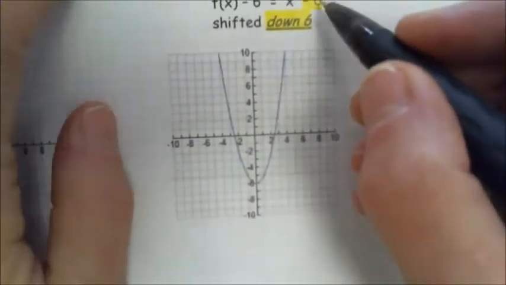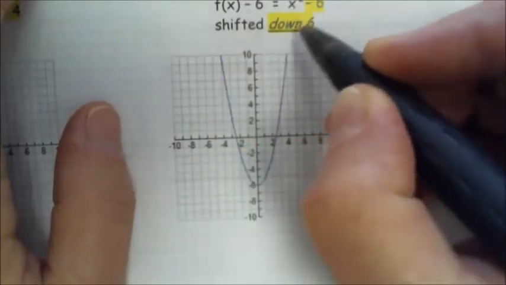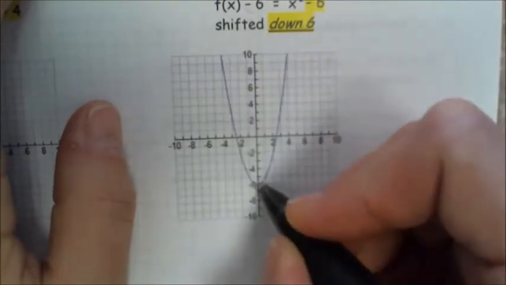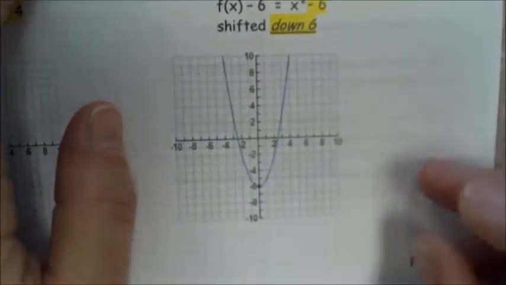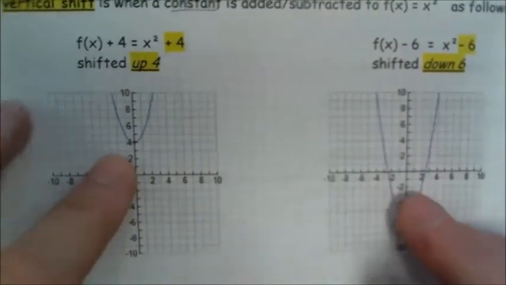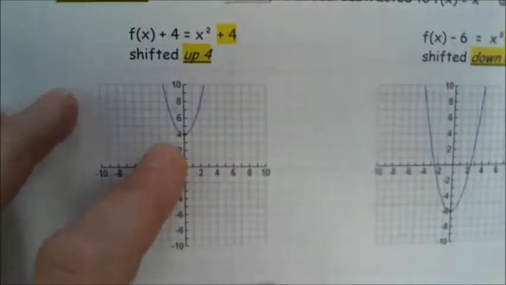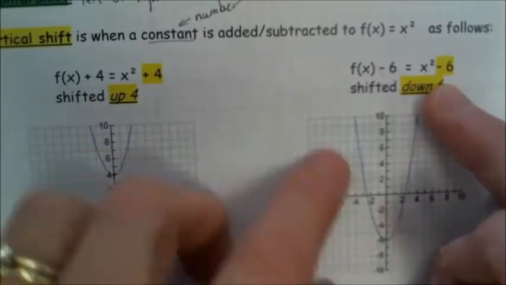If you want to shift something down, maybe down 6, you're going to add a minus 6 at the end. So x squared minus 6 shifts the whole thing down 6. So this vertex here is at (0, -6) instead of (0, 0). And you can always look at these graphs in your graphing calculator too. If you put in y equals x squared plus 4 or y equals x squared minus 6, you can see that these would be the resulting graphs.